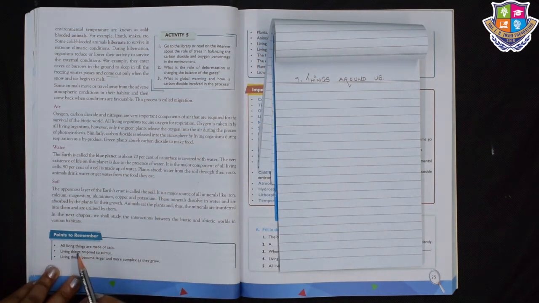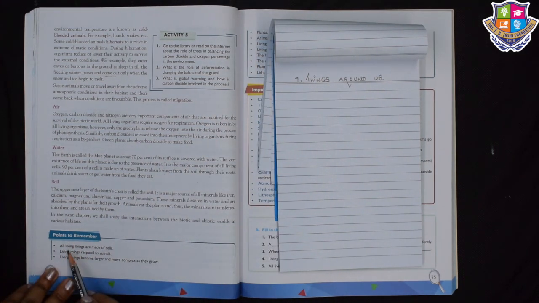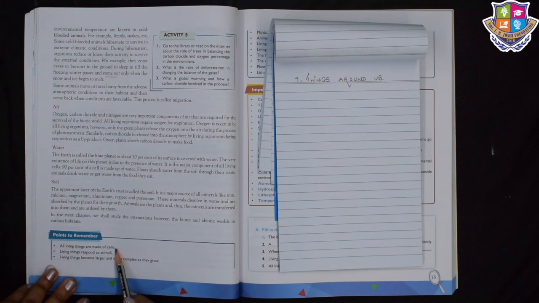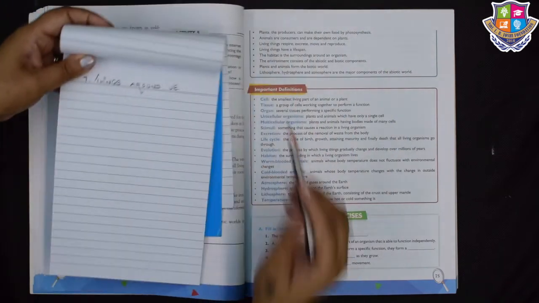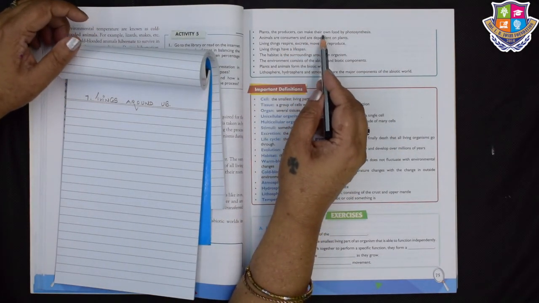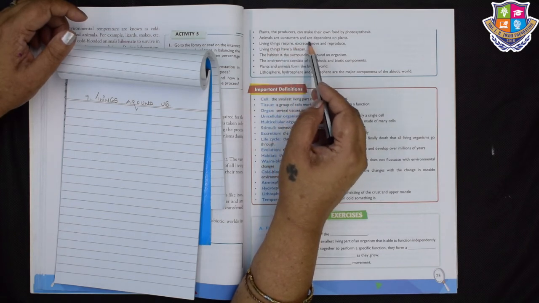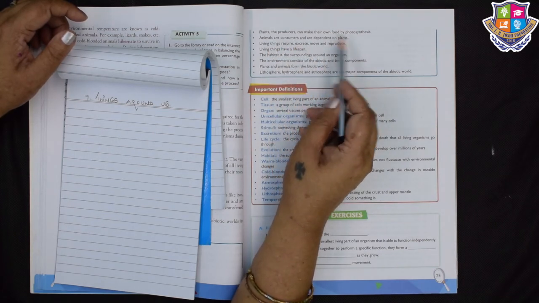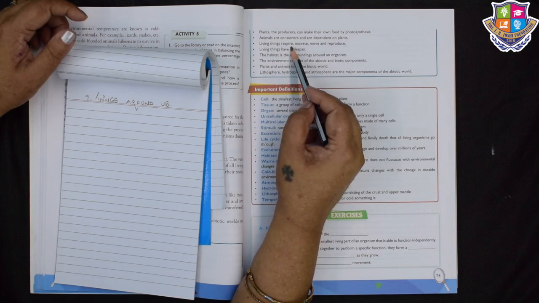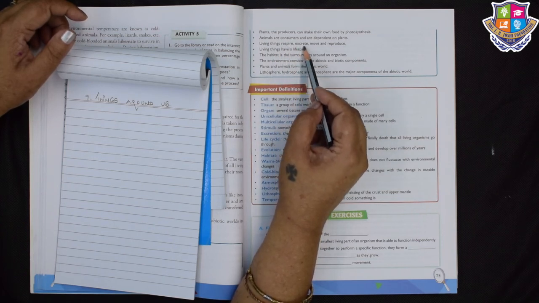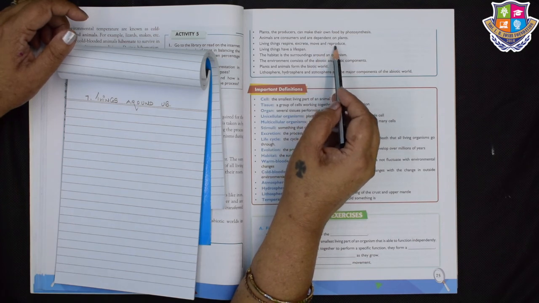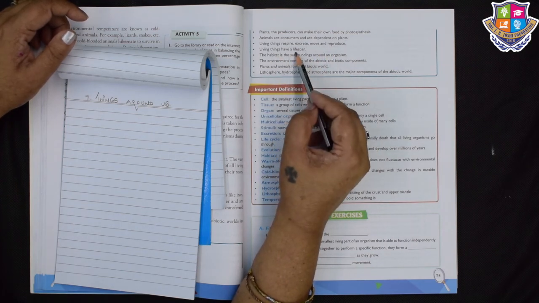Okay? Now, points to remember: all living things are made of cells. Living things respond to stimuli. Living things become larger and more complex as they grow. Plants, the producers, can make their own food by photosynthesis. Animals are consumers and they are dependent on plants. Living things respire, excrete, move, and reproduce. Living things have a lifespan.